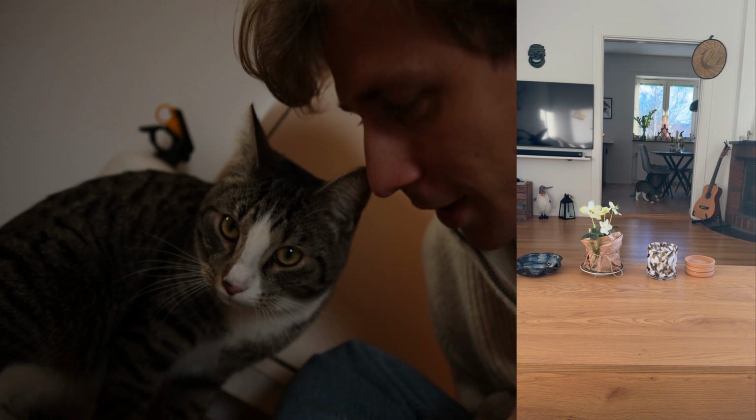I've never heard of a cat that plays fetch, but he does play fetch with this toy that he has. I don't know why, but he does. Why do you do that?